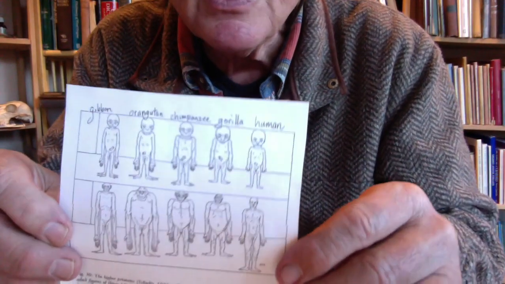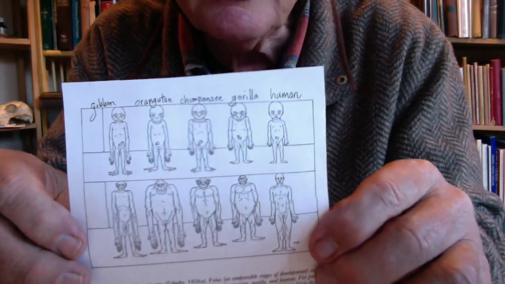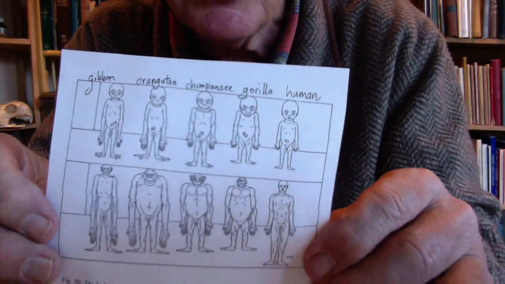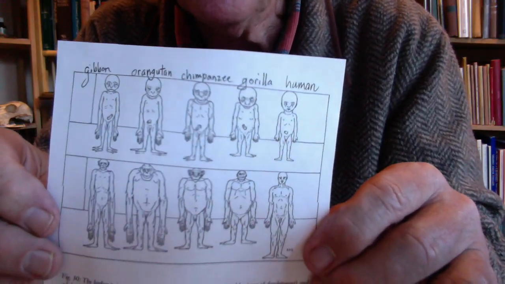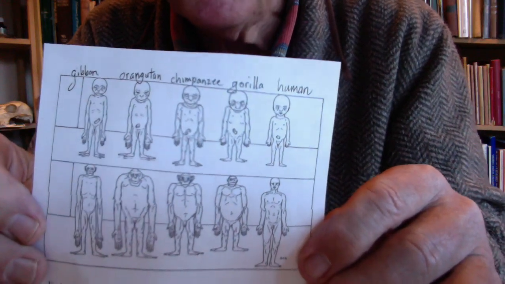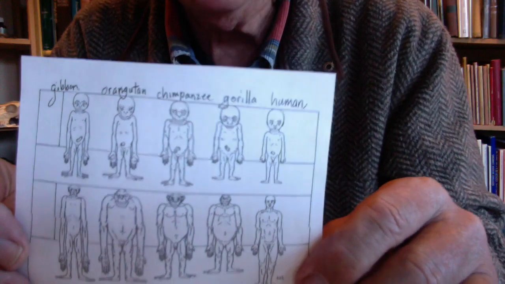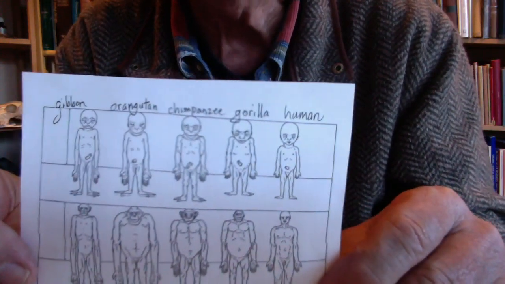And we notice in the lower drawings showing adults that the legs of the human are substantially longer. As I said earlier, the length of the human legs are famous among animal species.